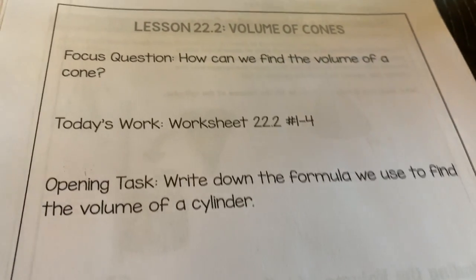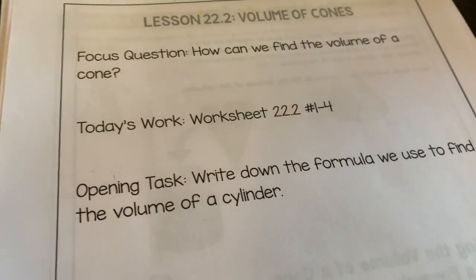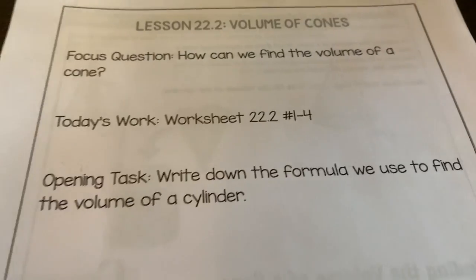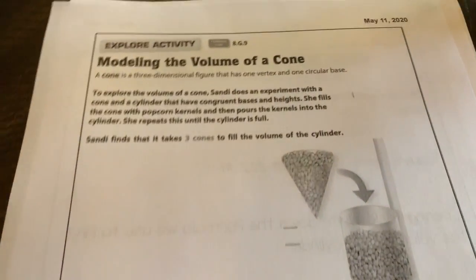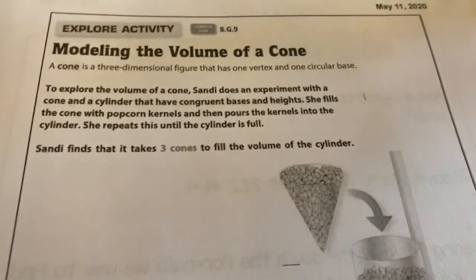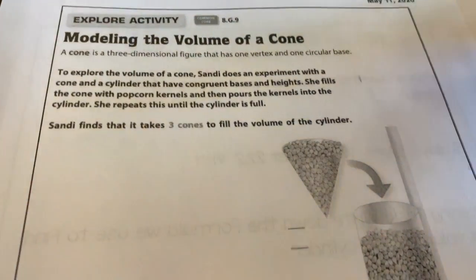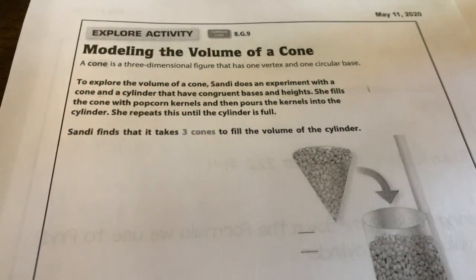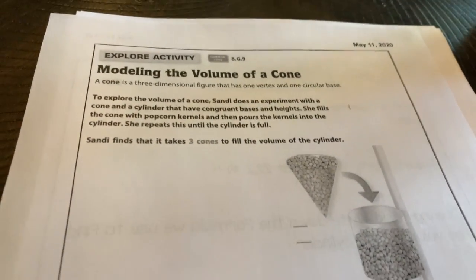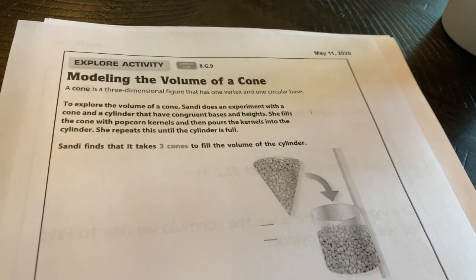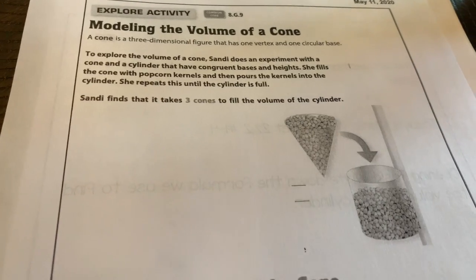Hi everyone. Today we're going to be talking about the volume of cones. Now again, we have an unfortunate situation where we can't do our explore activity, but we would be doing this in class. Not with these seeds, but with a cone and a cylinder. What happens is, we'll notice that there's a very interesting relationship between the cone and the cylinder.